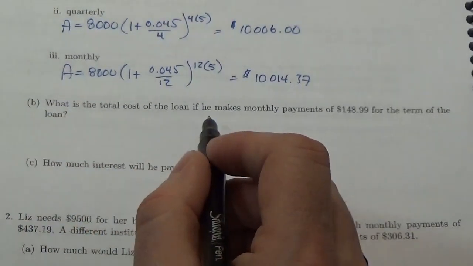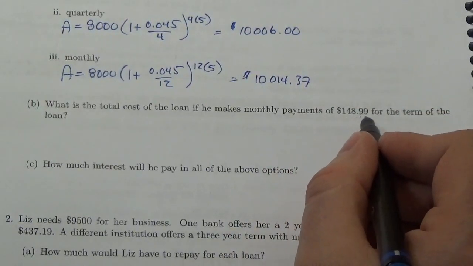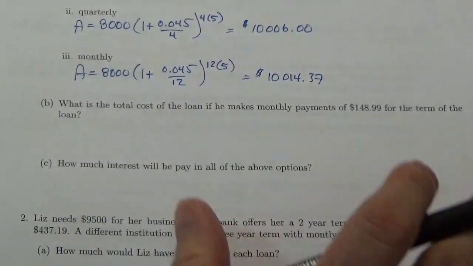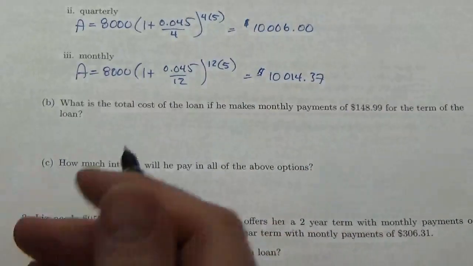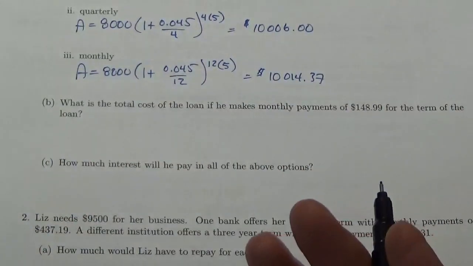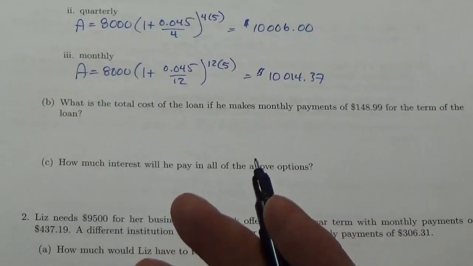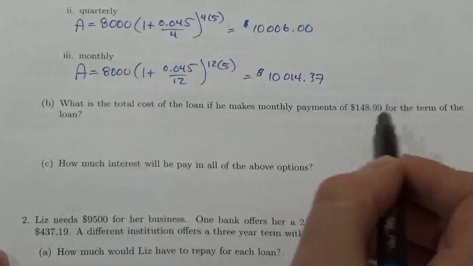What is the total cost of the loan if he makes monthly payments of $148.99 for the term of the loan? Okay, see, this is now how this would usually happen. So you've gone to the bank, you've negotiated with them, and they have given you this regular payment option here. And so now all you're going to do is worry about that.